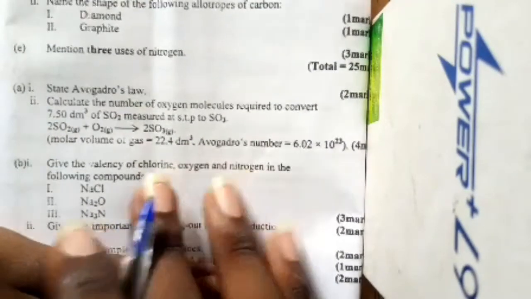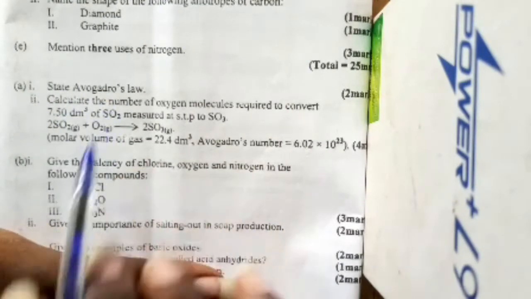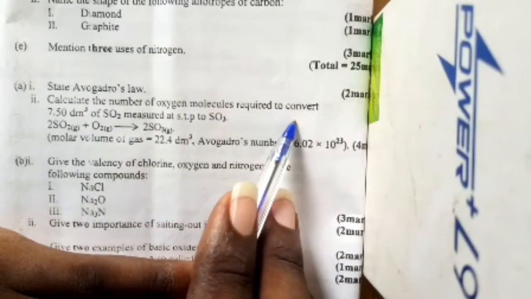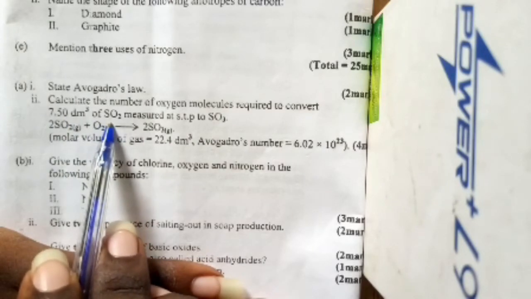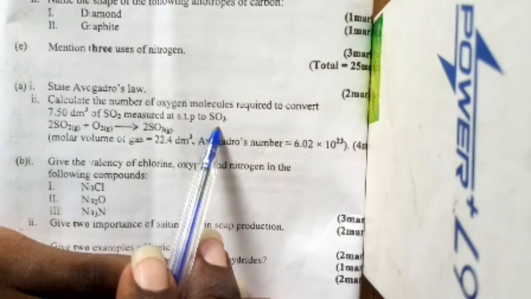Up next, we have the theory question, and one of the theory questions of the same examination. I'll be solving 2AII. It says calculate the number of oxygen molecules required to convert 7.5 dm³ of sulfur 4 oxide measured at STP to sulfur 6 oxide.